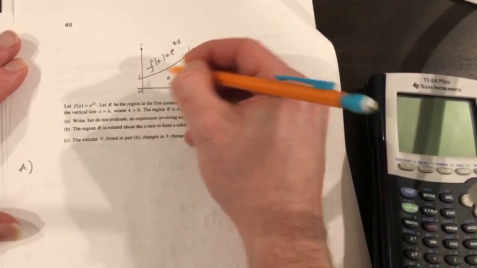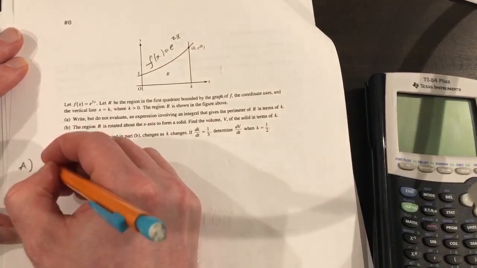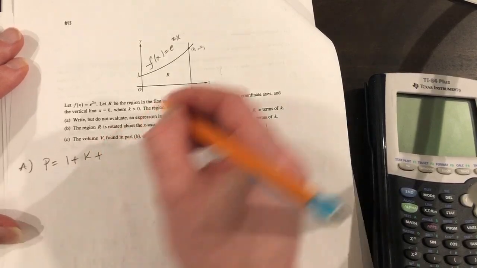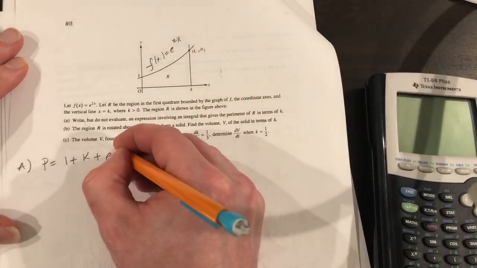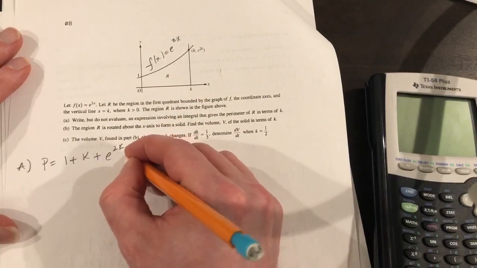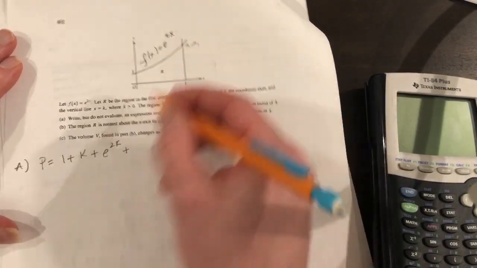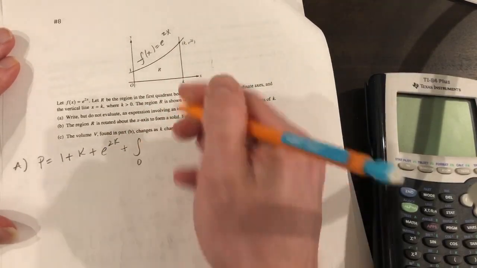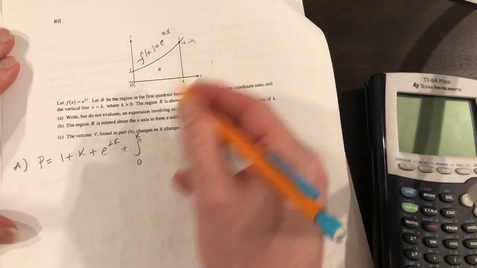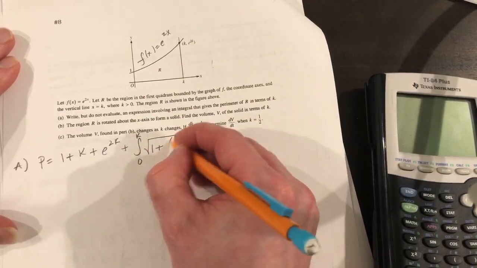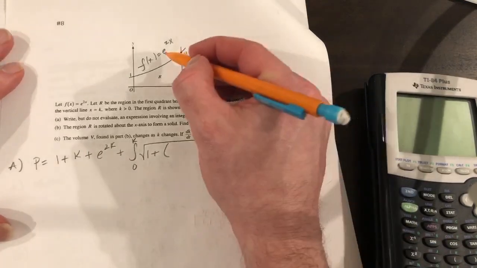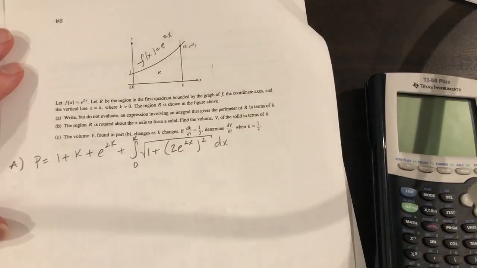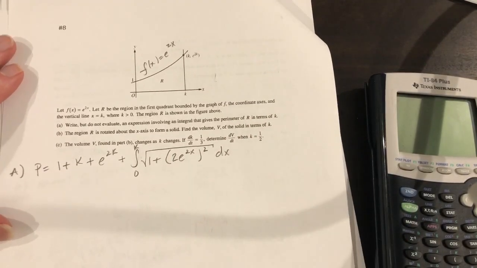If I'm doing perimeter, it's the distance around the figure. So this is a distance of 1. This is a distance of k. This is a distance of e to the 2k. And then this is going to be the arc length. Remember, arc length is the integral from 0 to k of the square root of 1 plus dy dx squared. So the derivative of this is going to be 2e to the 2x, squared, dx. It just wants an expression. It doesn't want you to evaluate.